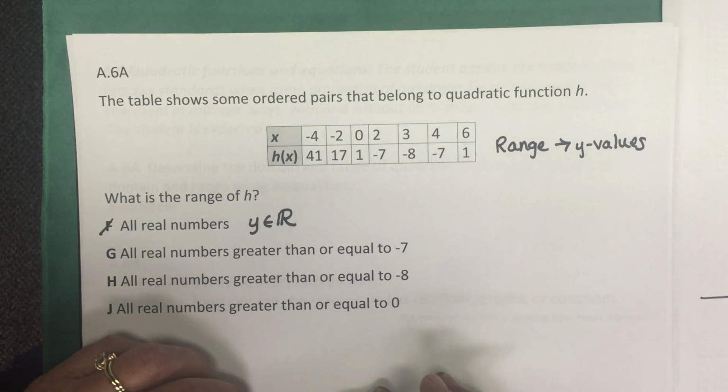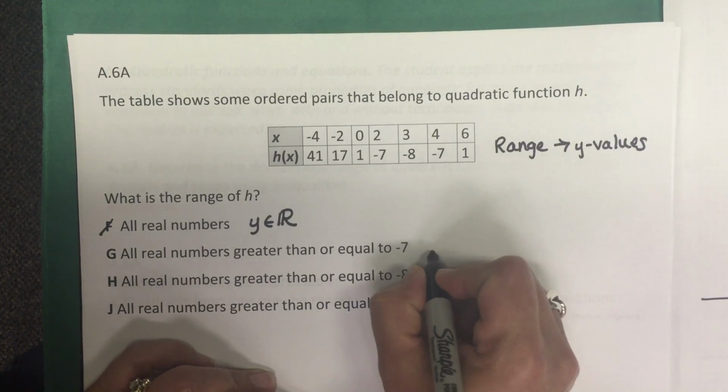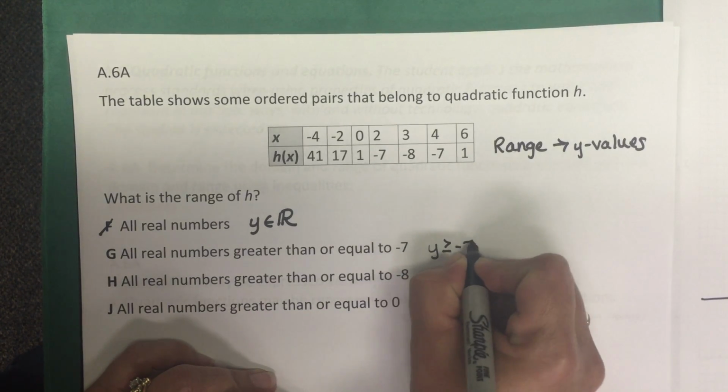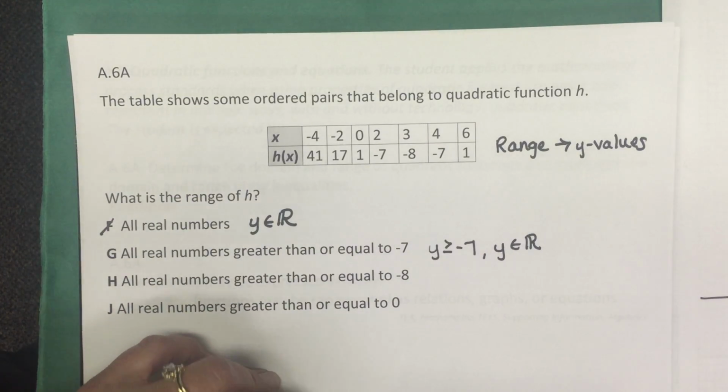All real numbers greater than or equal to -7. So written as an inequality, that would be y is greater than or equal to -7, and y belongs to the set of real numbers.